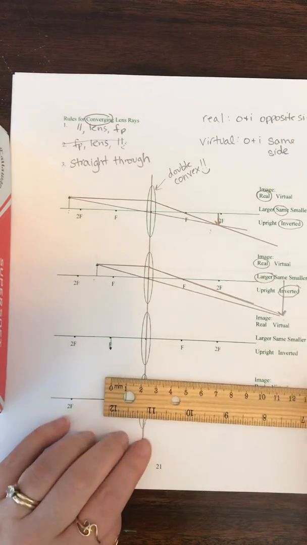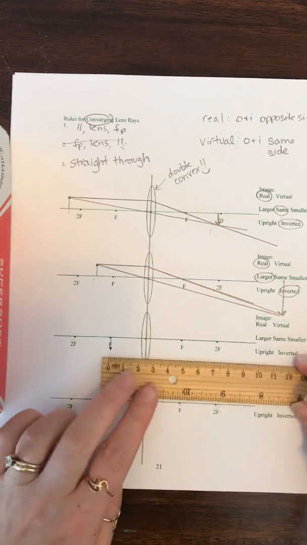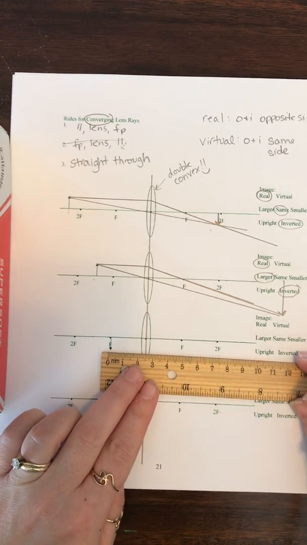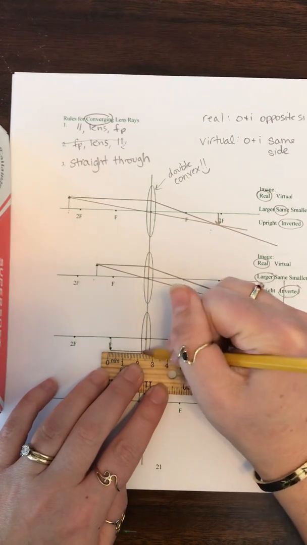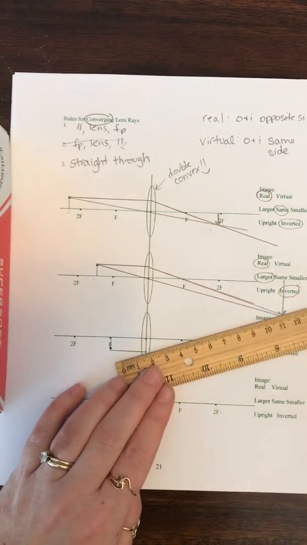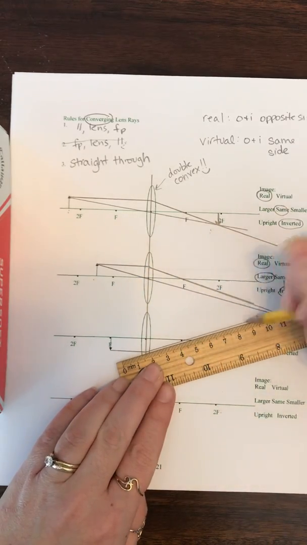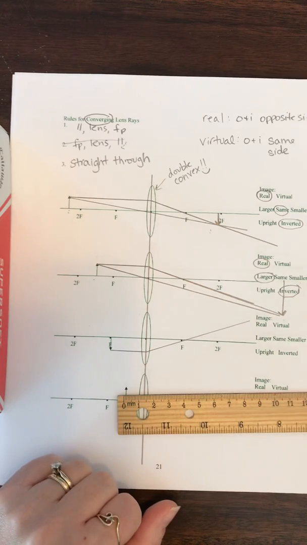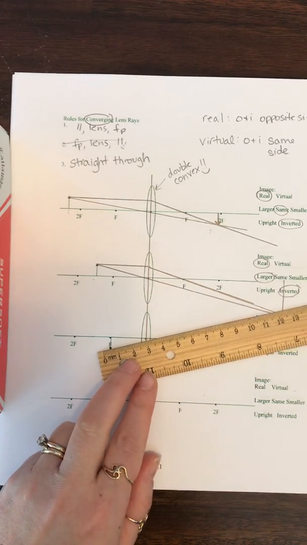All right, feel free at any point if you want to just stop this video and try this on your own and come back and check with me, you certainly can. Or if you want to go along with me, we're still going parallel, and then we're going through the focal point. And then for our second ray, we're going straight through the center.